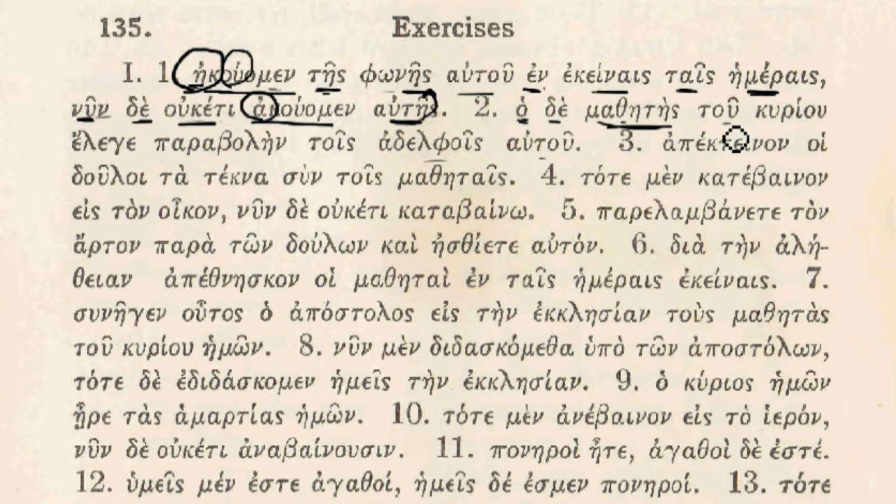It's just kind of there, but don't necessarily worry about it. So I'm just going to render it the disciple, to kyriou, of the Lord, elega, from lego, augment here, third person, singular. The disciple of the Lord was saying, parabolane, parable, we add the indefinite article, a parable, tois, dative, plural, masculine, to the adelphois, brothers, autou, of him. The disciple of the Lord was saying a parable to his brothers.